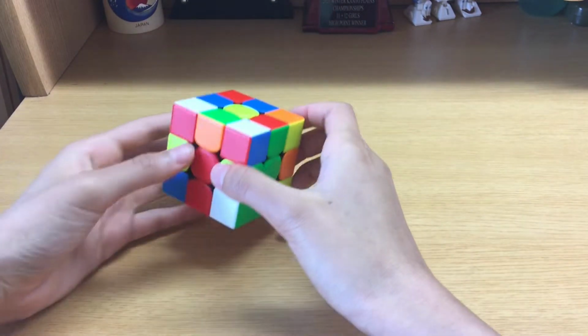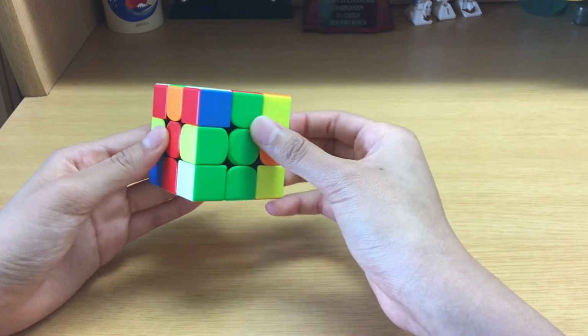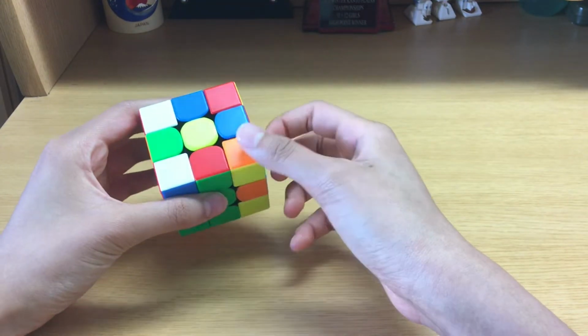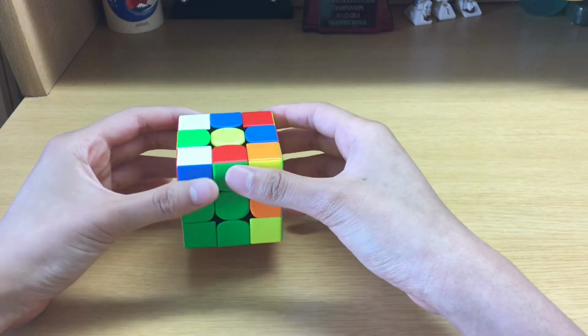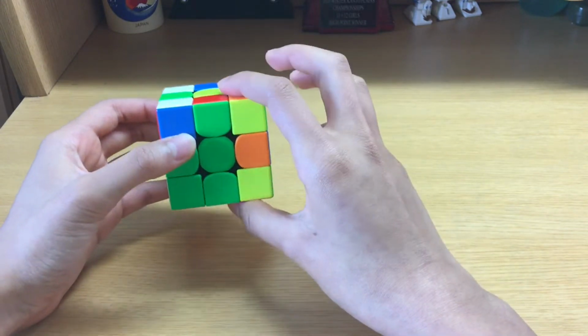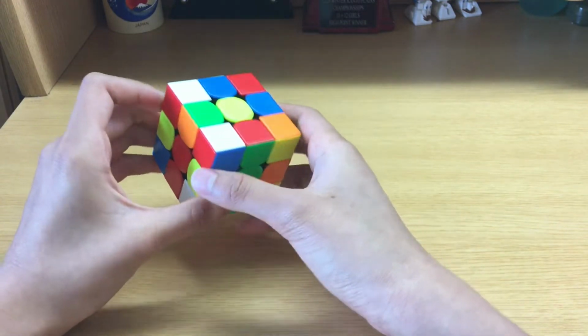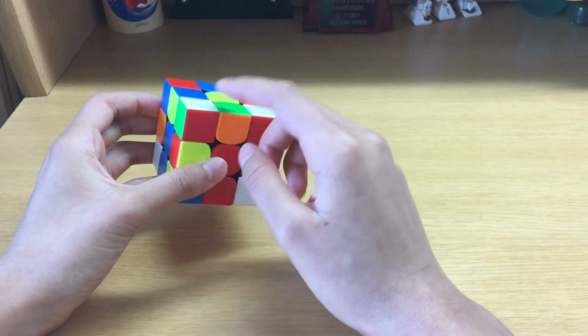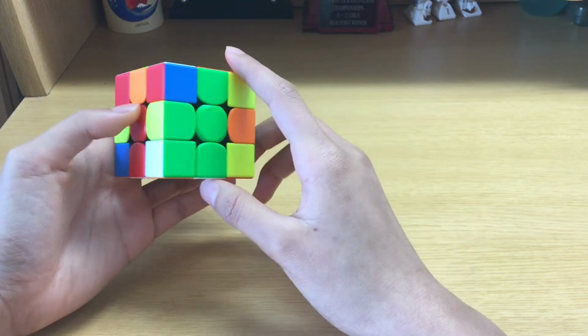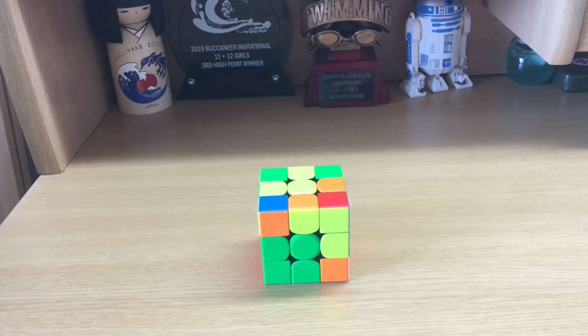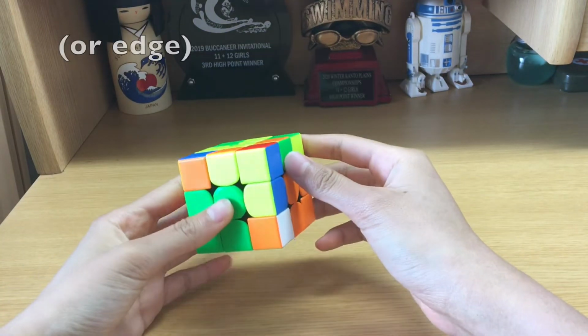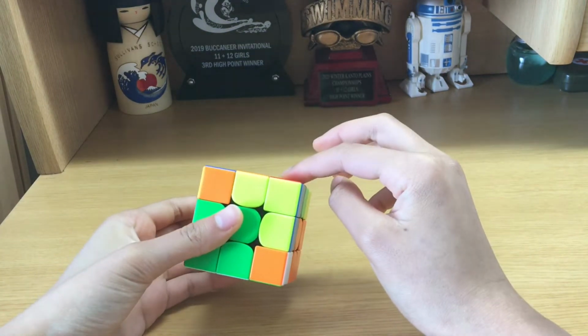The first step to making a corner edge pair is putting both of the pieces that you want to pair together into the top layer. So let's say we're doing this red and green pair. You see the red, green, white corner piece is in the top layer, and so is the red and green edge.